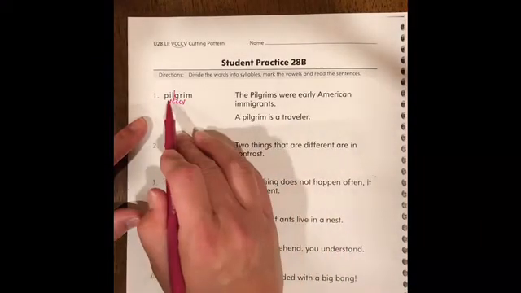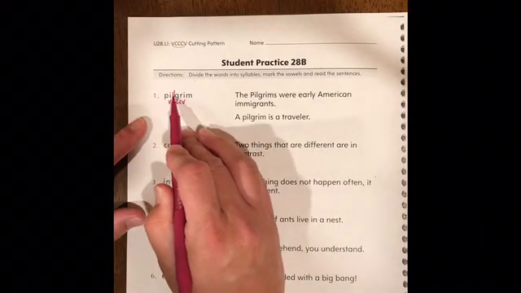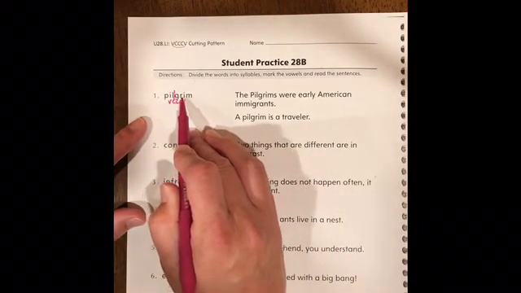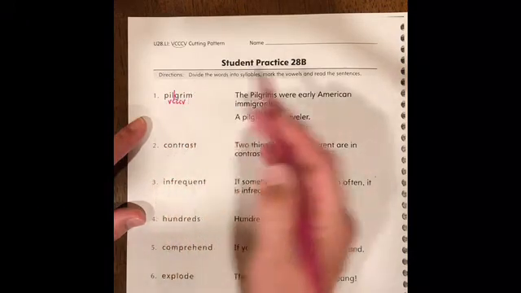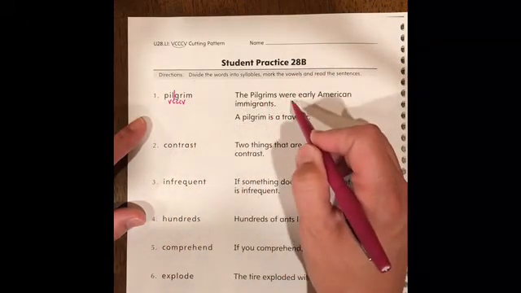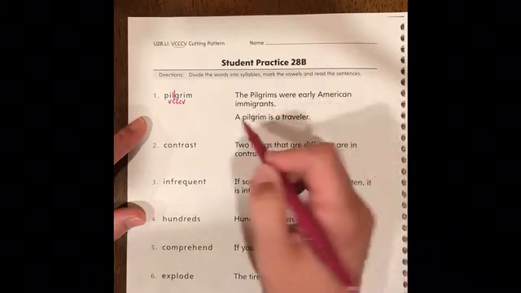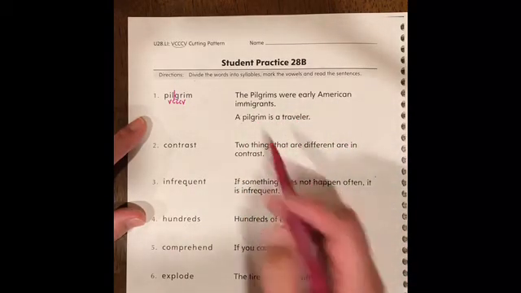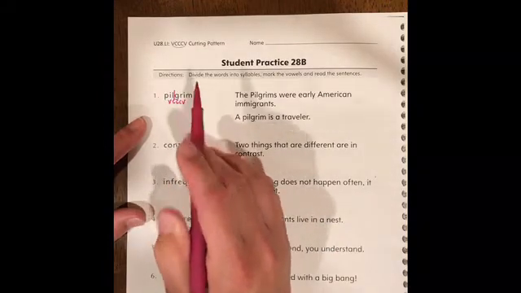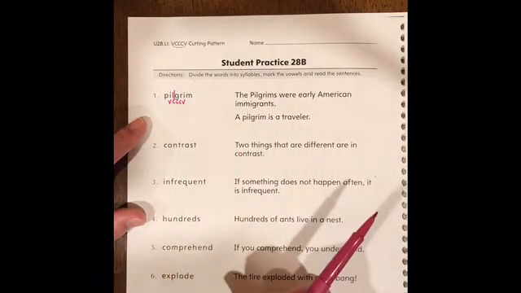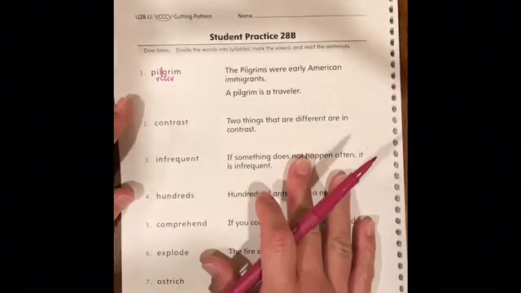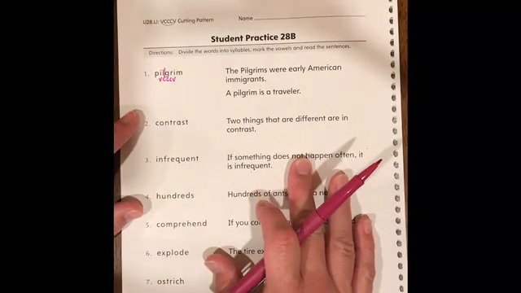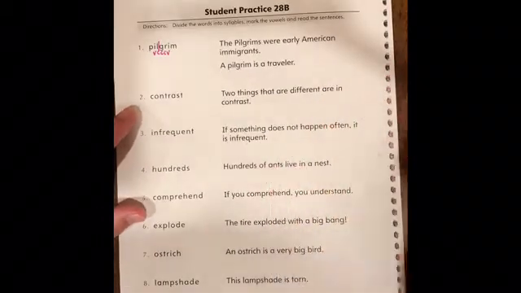So this word, pil, and then grim, pilgrim. The Pilgrims were early American immigrants. A pilgrim is a traveler. That's how we would divide this word into its syllables, using the pattern vowel, consonant, consonant, consonant, vowel. Let's try number 2.